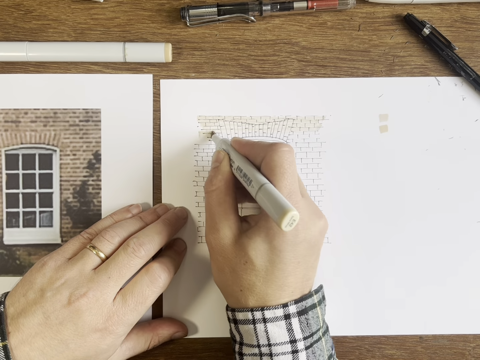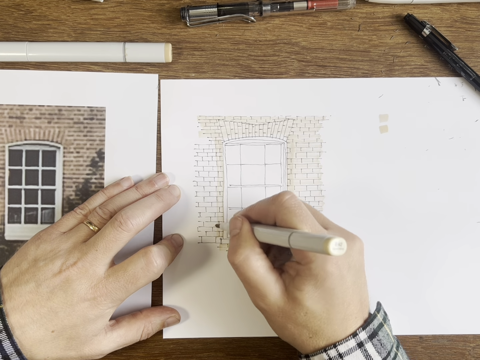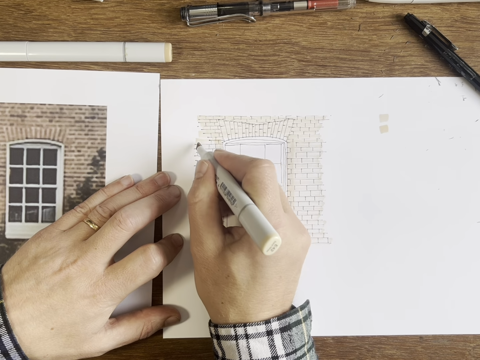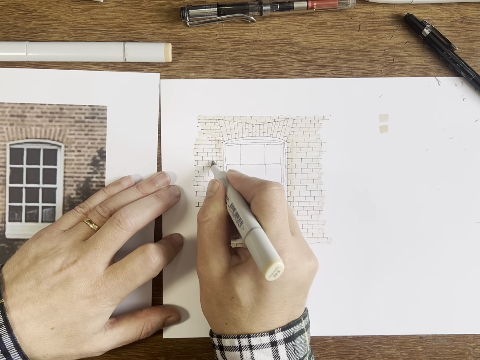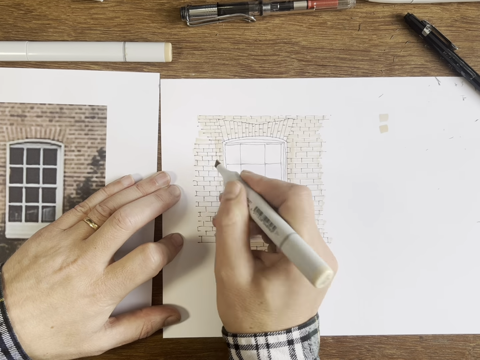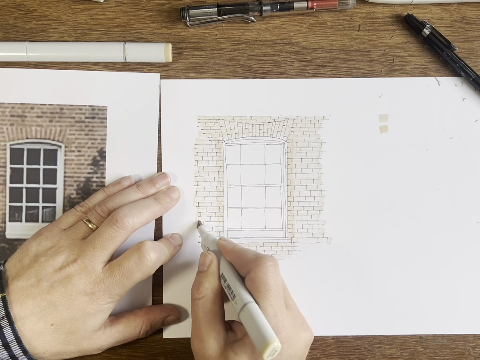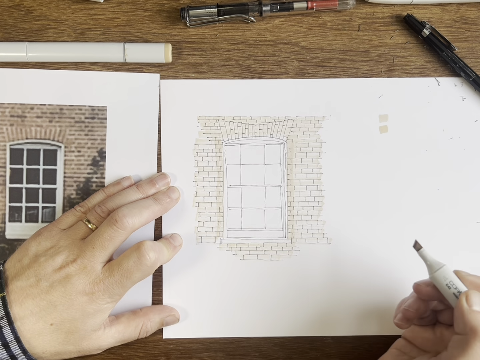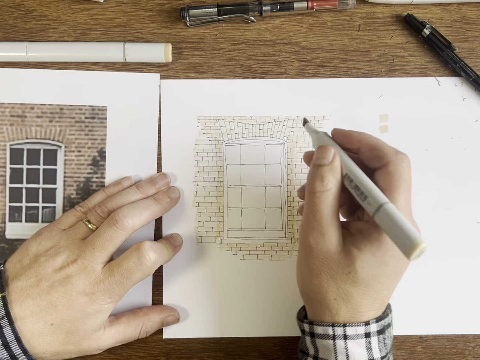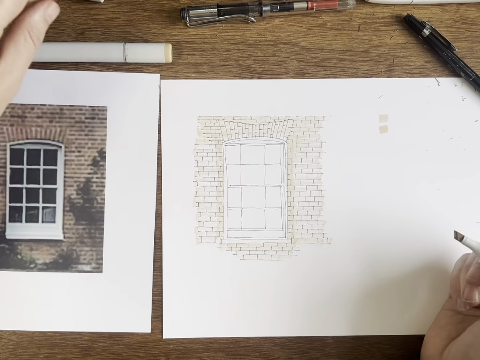Careful not to go over the window frame. Running out a tiny bit of pen. Should be alright to give me the base.